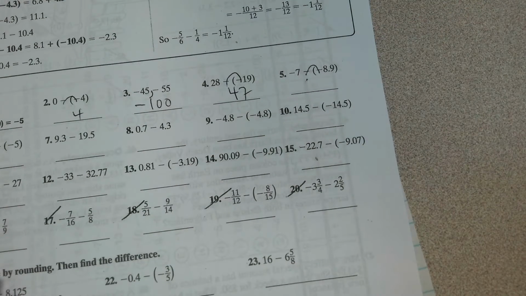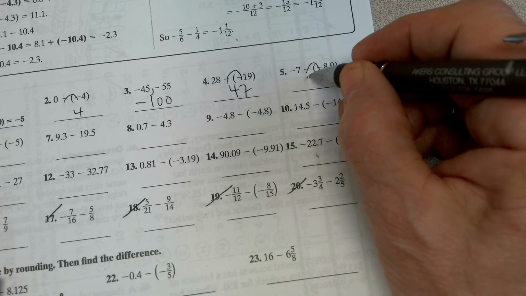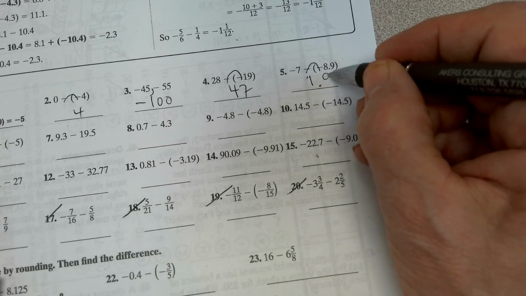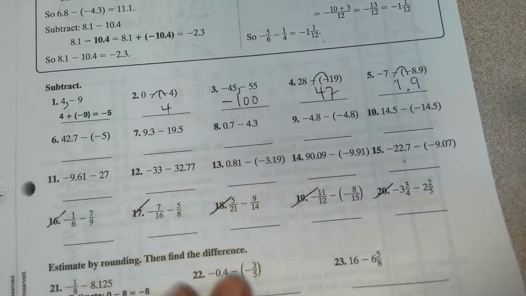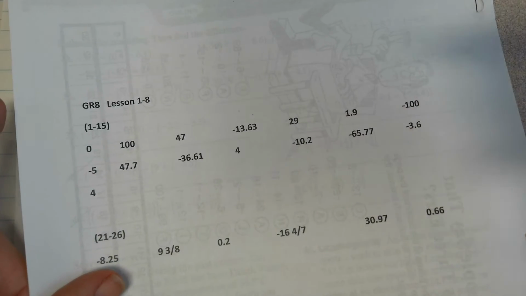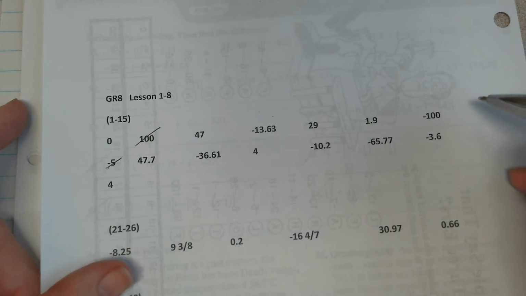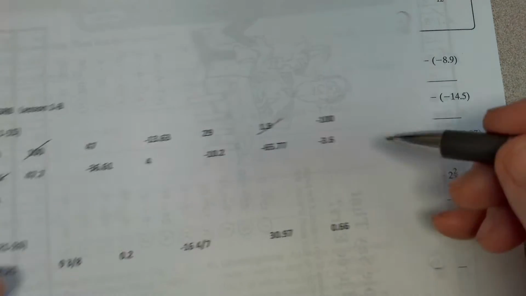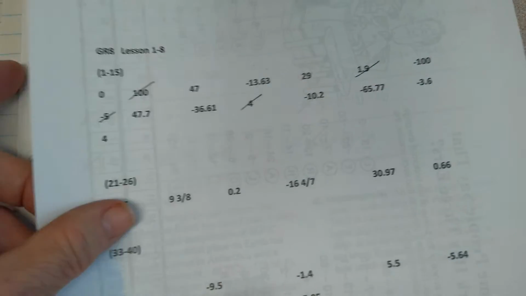Is it 1.9, right? Is that right? 1.9? And let's double check. So we've got a negative 5, 4, negative 100. Those answers are on the back. Negative 5, 100. What else did we get? 1.9 and a, what else? I'm missing one, the 4. Okay, one of the 4s. There's going to be another 4 coming up.